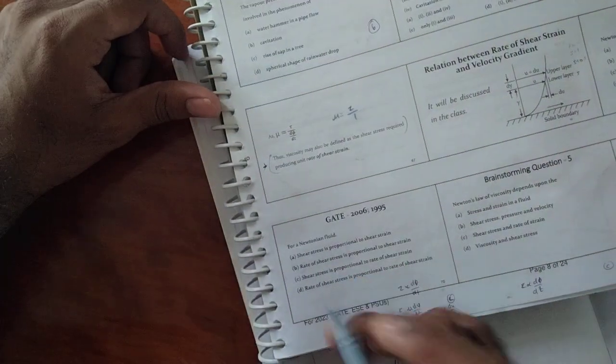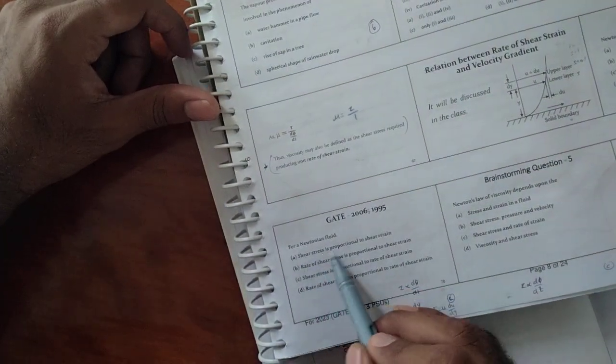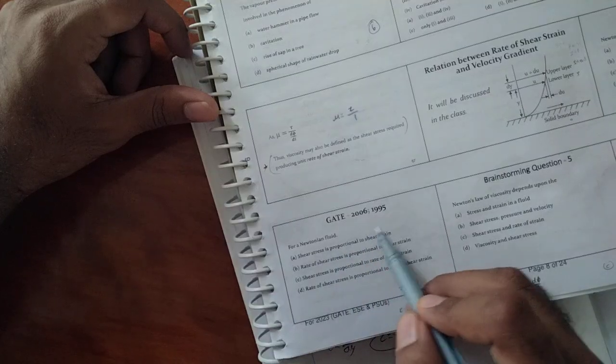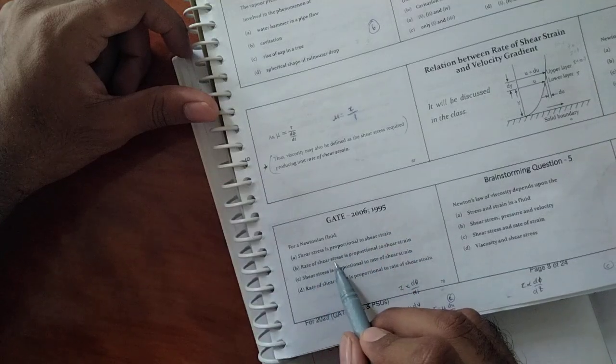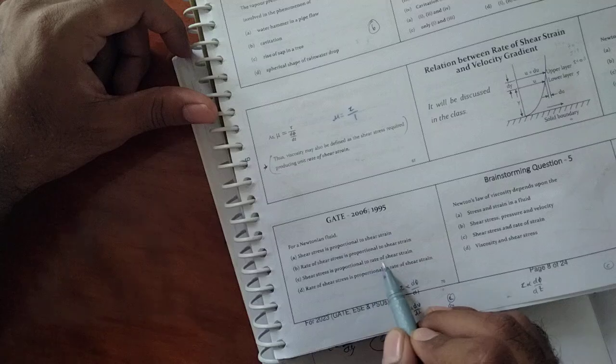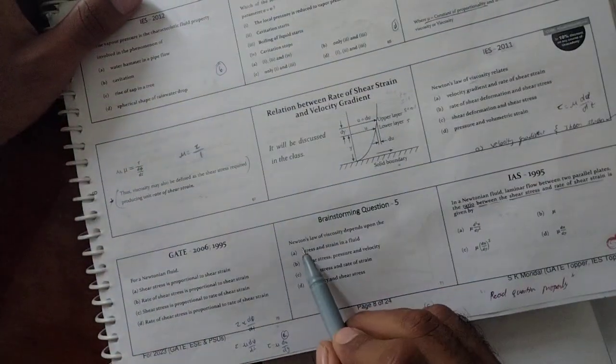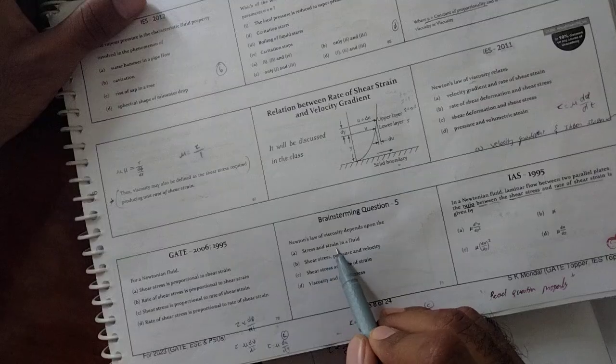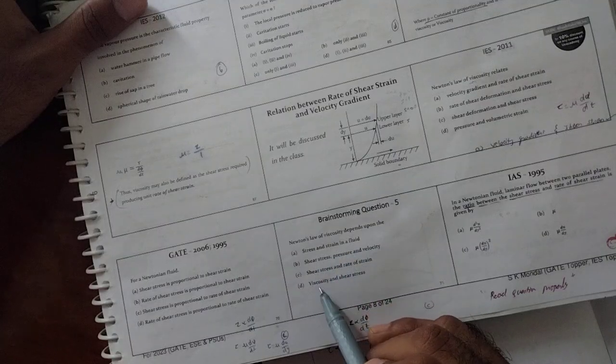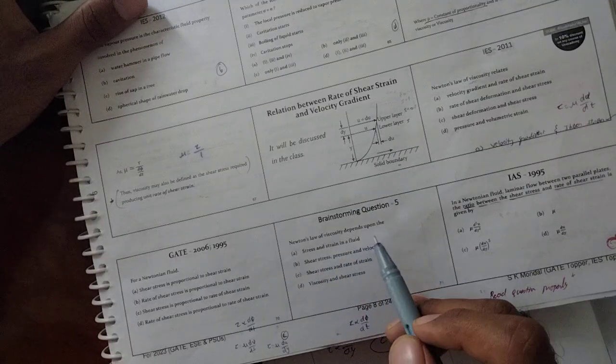Next, for a Newtonian fluid, shear stress is directly proportional to shear strain? No, to the rate of shear strain. Shear stress is directly proportional to rate of shear strain. Option C is the right one, so rate is needed. Next, Newton's law of viscosity depends upon stress and strain in the fluid, that is, shear stress and the rate of shear strain. See, it is rate. That's why C is the correct one.